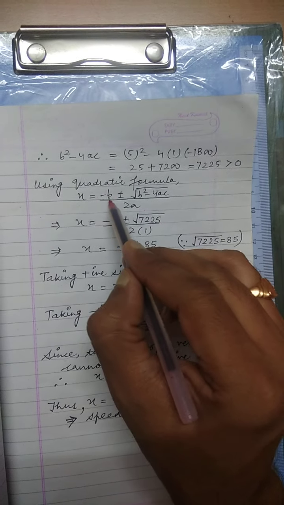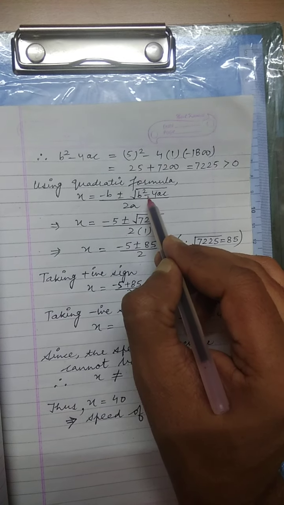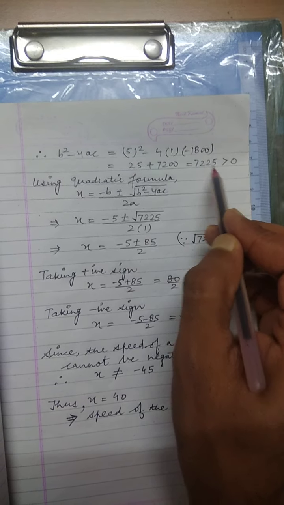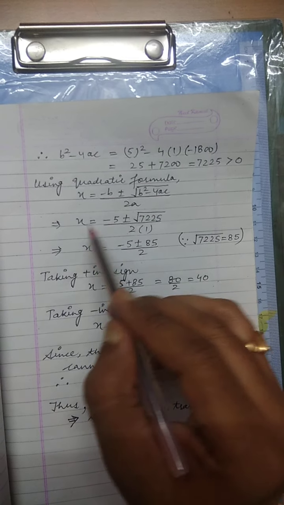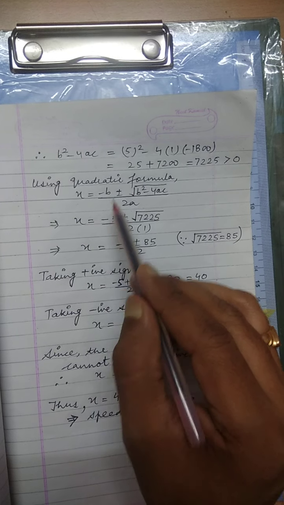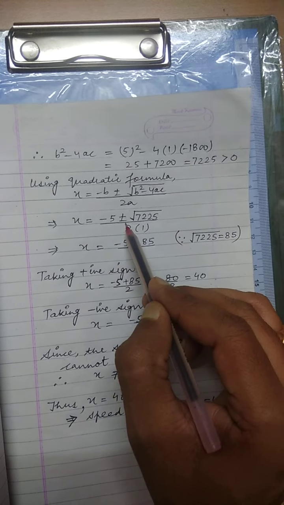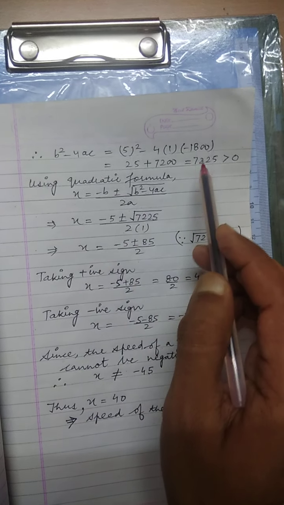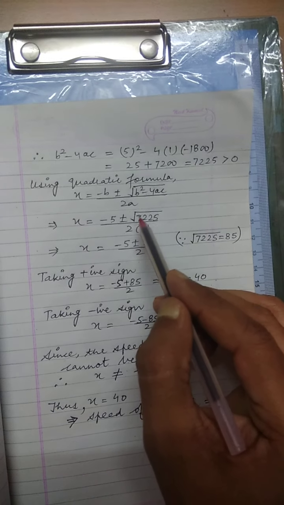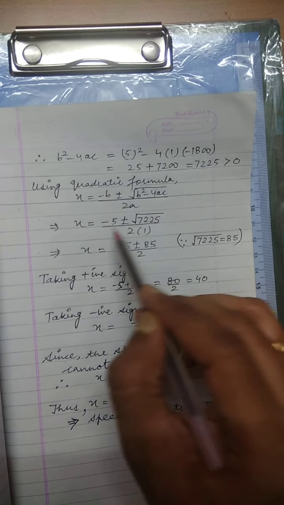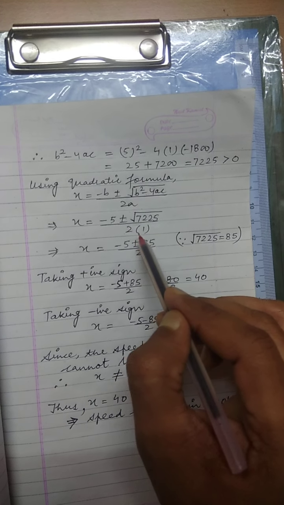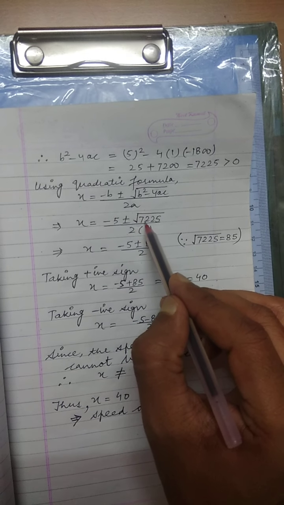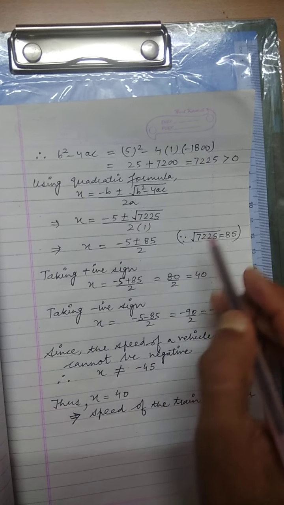Now substituting the value of b, a and the value of the discriminant, which we already found out, which is 7225, we get x equal to minus 5 plus minus under root of 7225 whole upon 2 multiplied by 1. Now the square root of 7225 will be equal to 85.